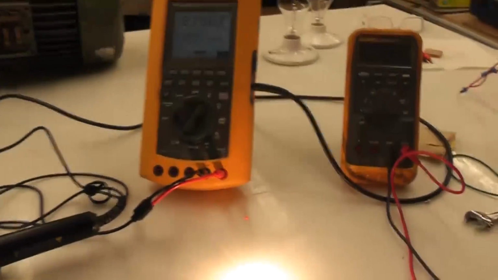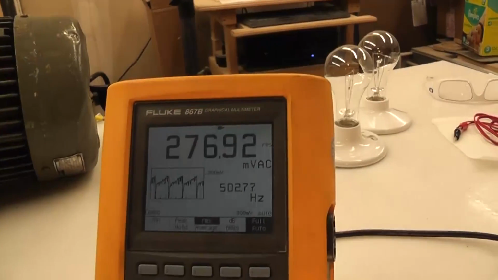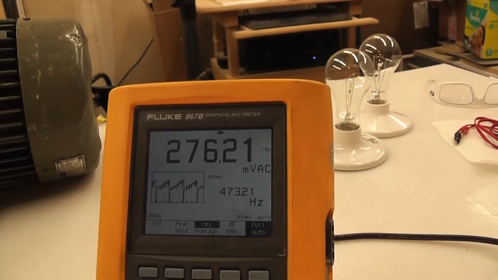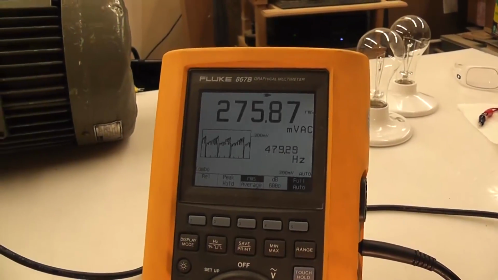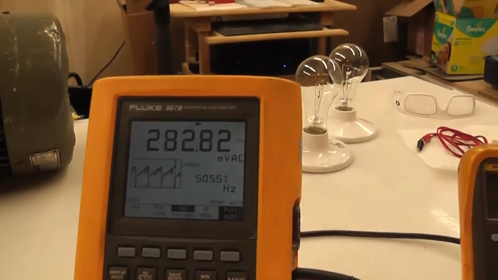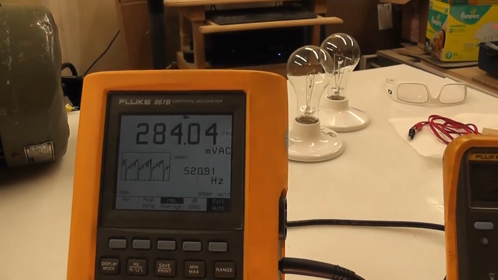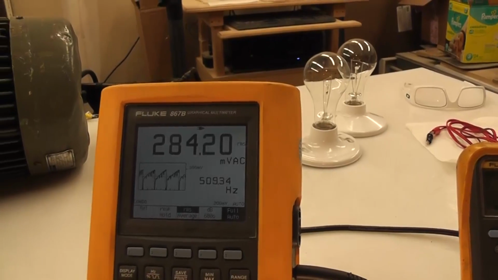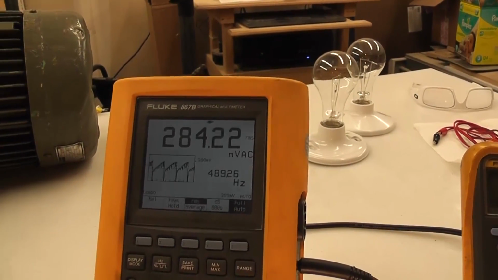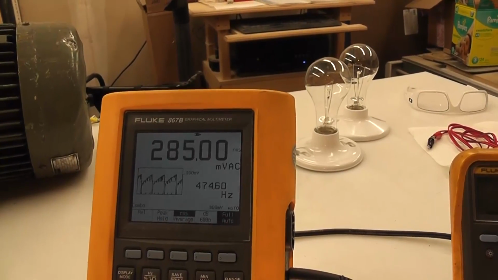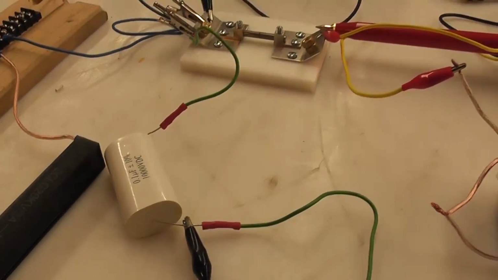Now let's look at this meter here. So you just multiply that by 1,000, and it's not very high actually. It's strange. Sometimes it measures 2,000 volts, and now it's only measuring 200 and some odd volts. But it depends on the capacitor I have here as well, which we will try a different one.